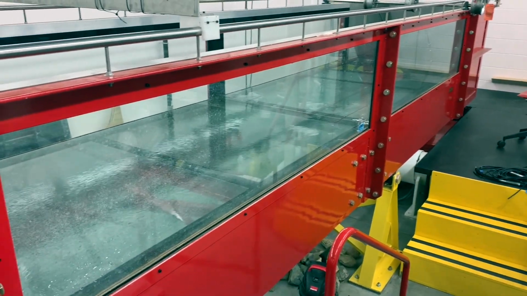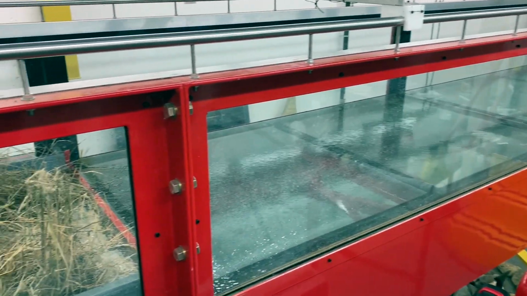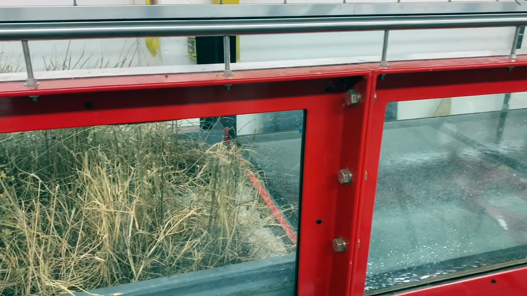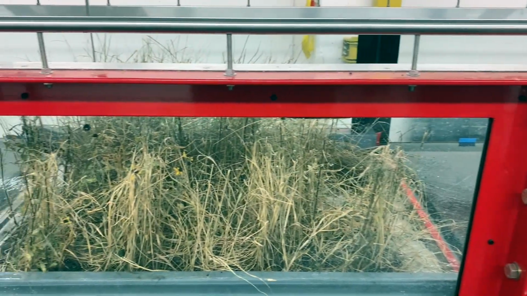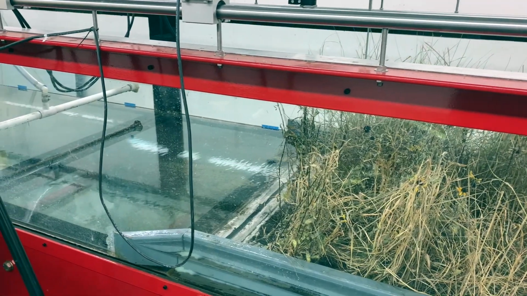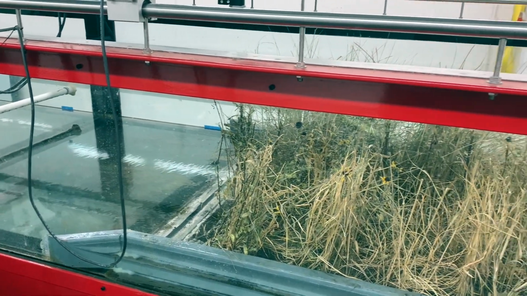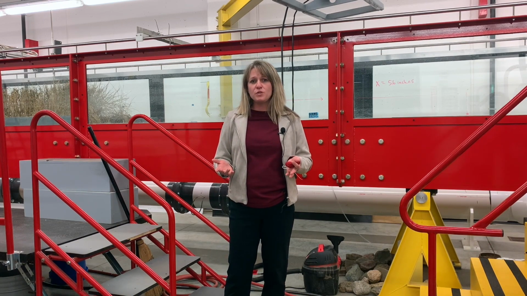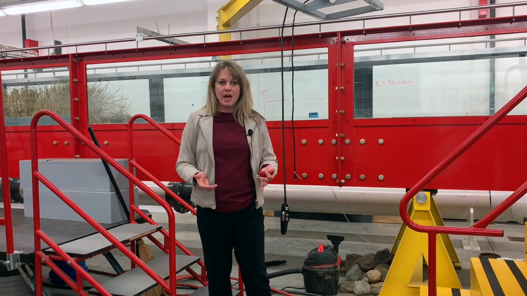Right now you can see the grass that's present in the flume. That's actually a prairie strip which was extracted for one of our studies, where we are looking at the impact of prairie strips on mitigating antimicrobial resistant bacteria. This lab can also be used for some other studies such as calibration experiments, so we can calibrate different instruments that are used to measure flow out in the field.